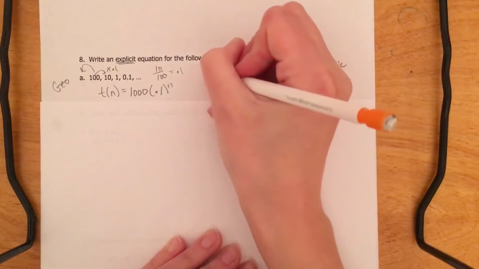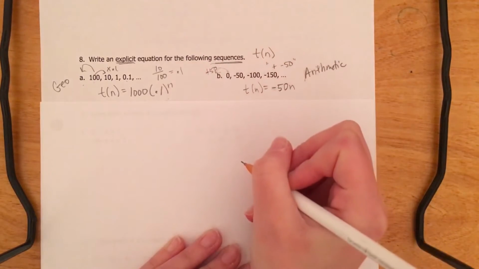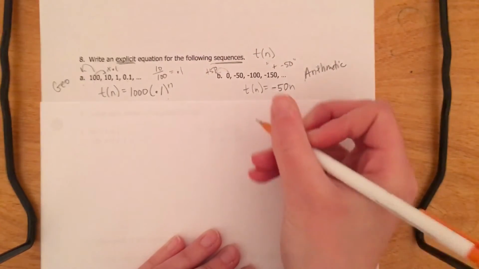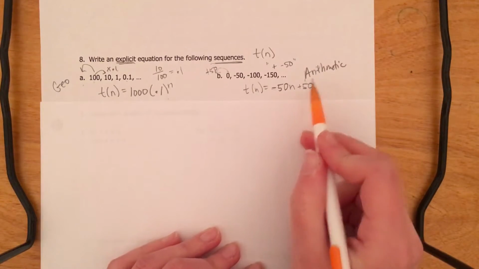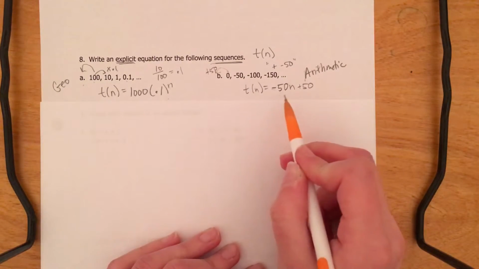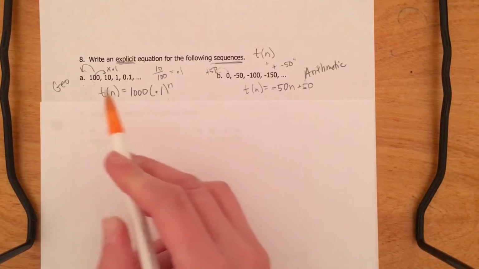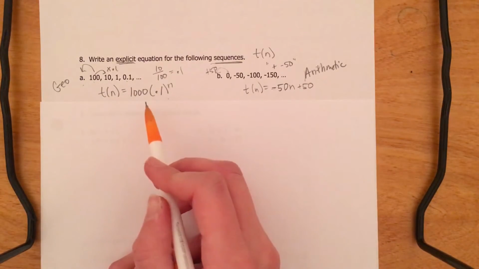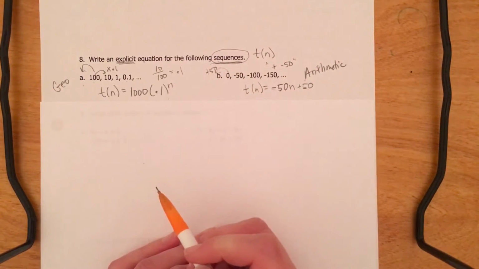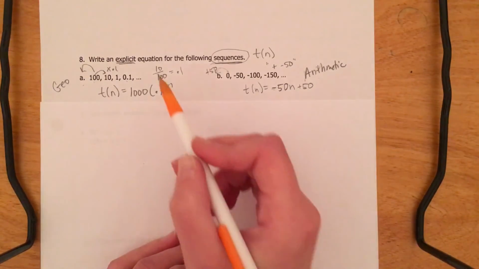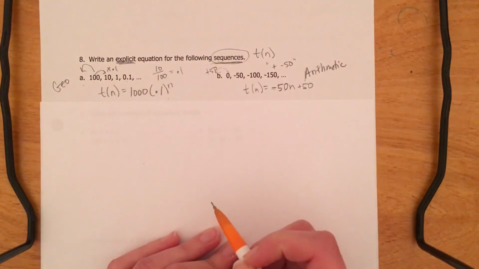Okay, so we're going to add 50, so that would be positive 50, right? So I have plus 50 on the end. So my equation, if it's arithmetic, looks more like a line, y equals mx plus b format, and if it's geometric, it's kind of y equals a b to the x. However, we're talking about sequences, so that means you're going to use t of n, and if you were graphing these, you would not be able to connect the points. So this is the explicit equation for those sequences.